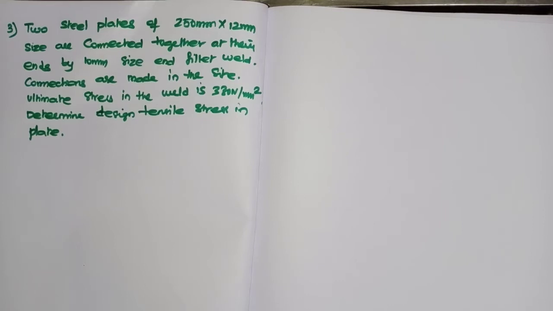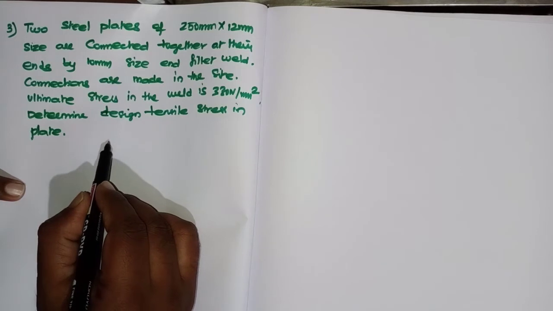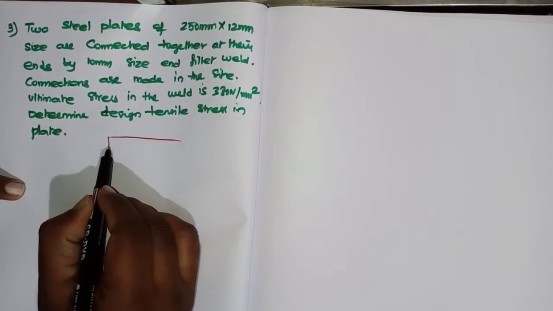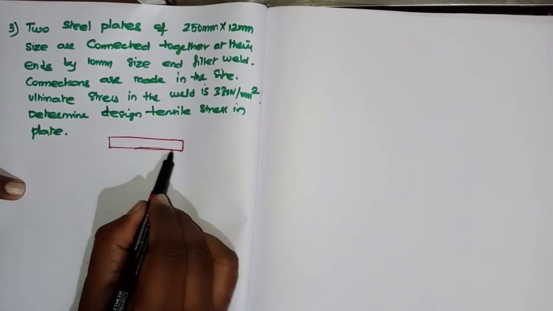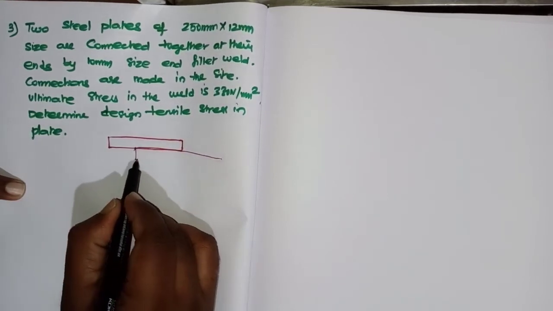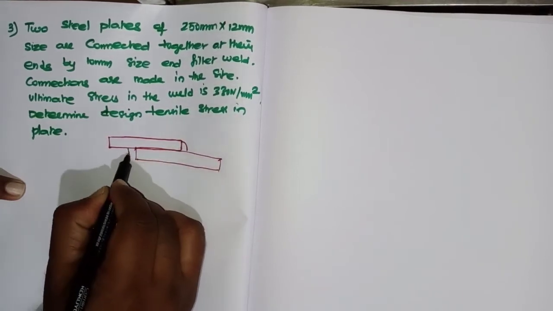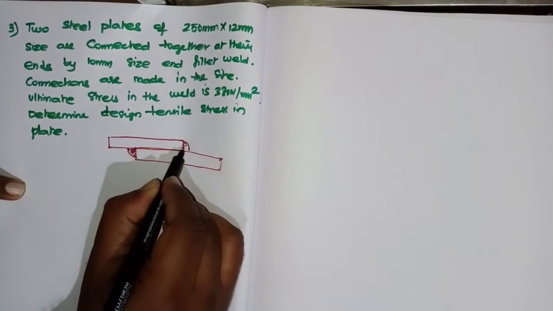Now, two plates are connected together at their ends. One plate is like this, one over the other, and the weld is done in this place, only at the ends.